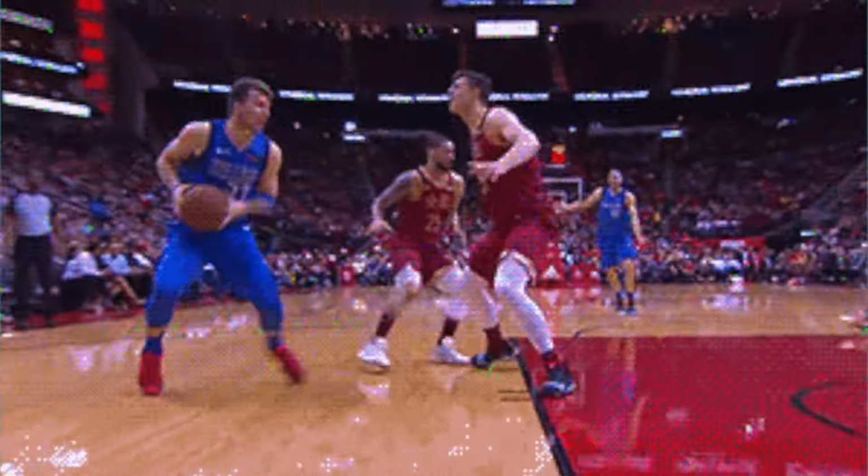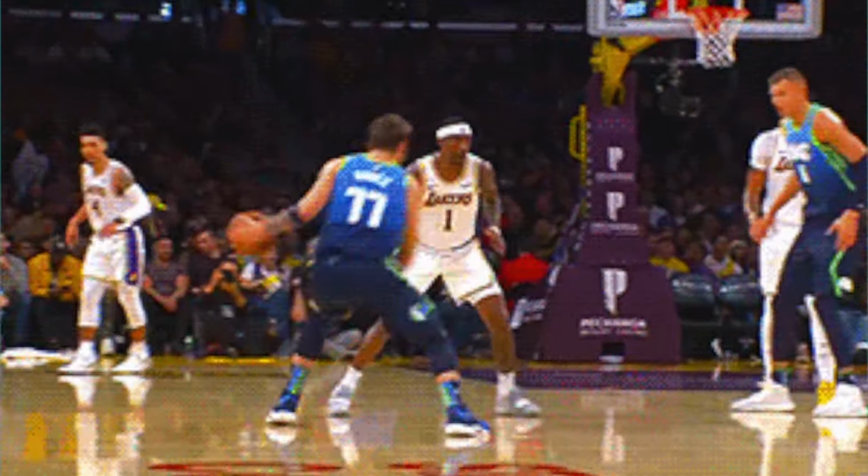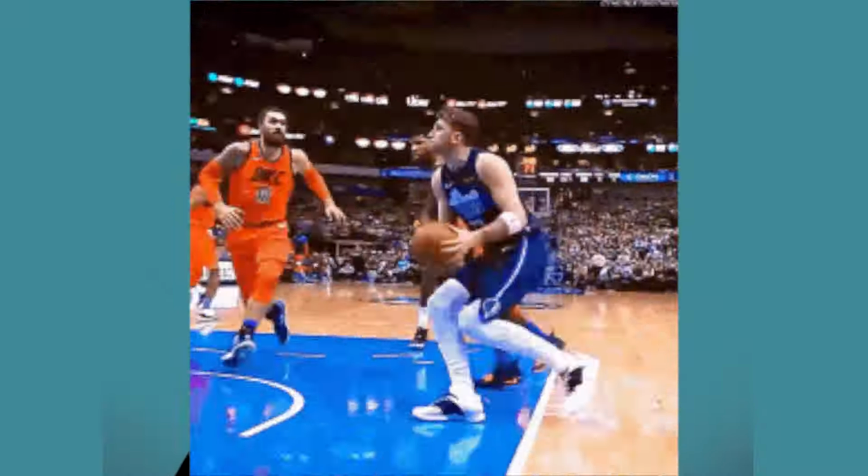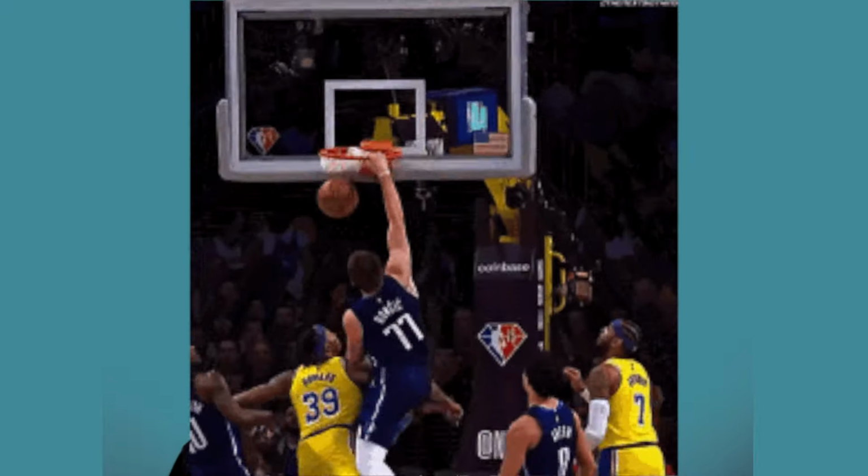Luka is probably the most versatile offensive player in the NBA. He does all the responsibilities of positions 1 through 4. He brings the ball up the floor like a point guard. He shoots more than any other player on his team like a shooting guard. He gets to the rim and finishes like a small forward. And he's 6'7", so he's getting a lot of rebounds too.